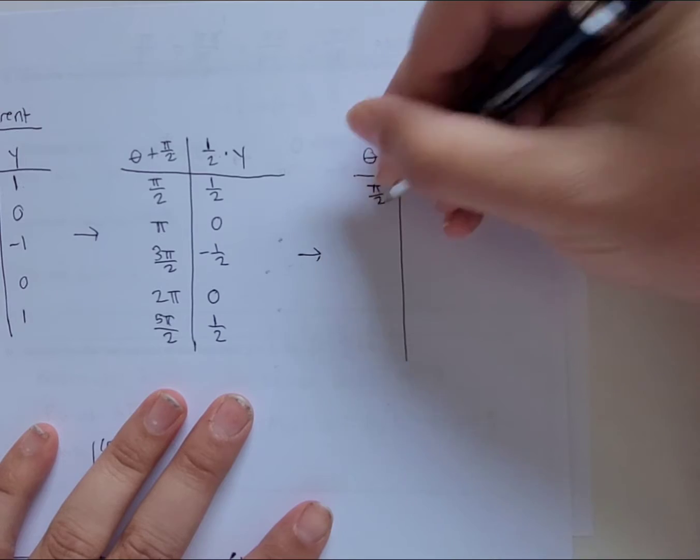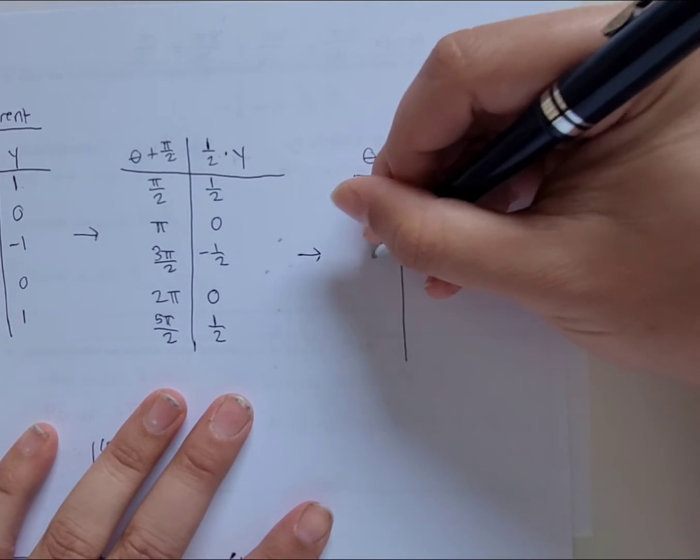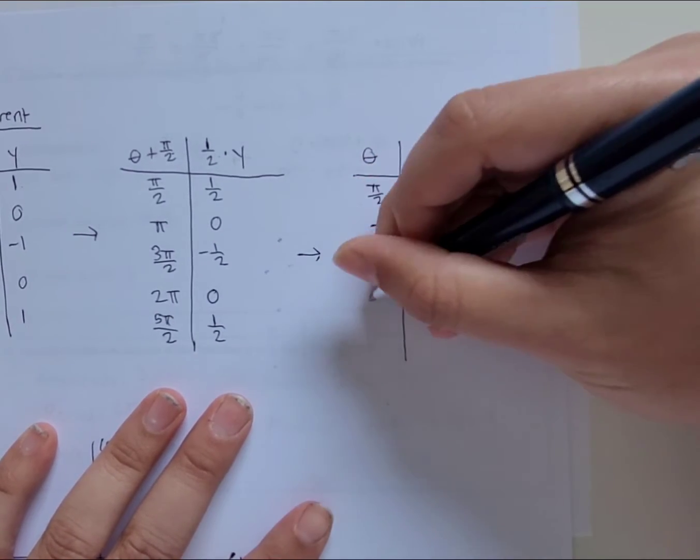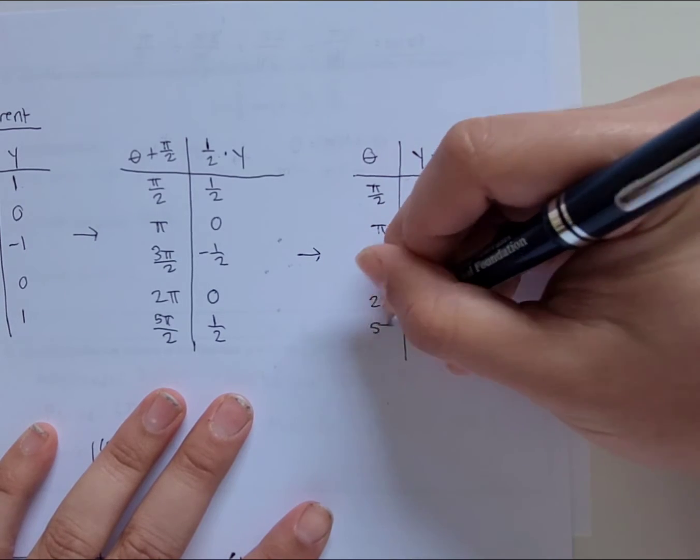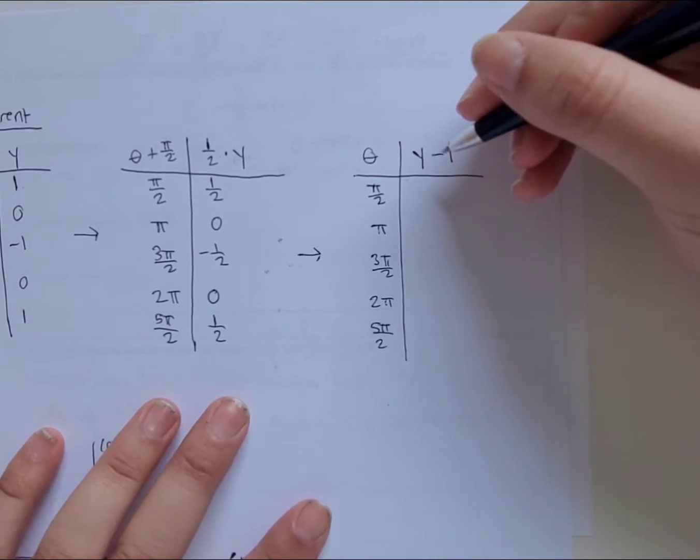So first let me copy over my theta values: pi over 2, pi, 3 pi over 2, 2 pi, and 5 pi over 2.